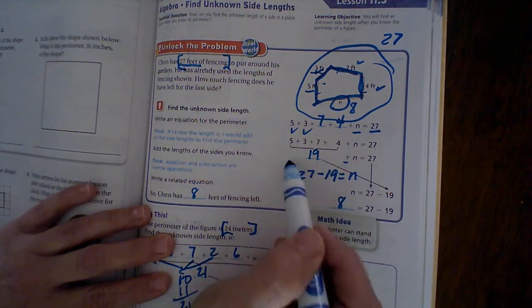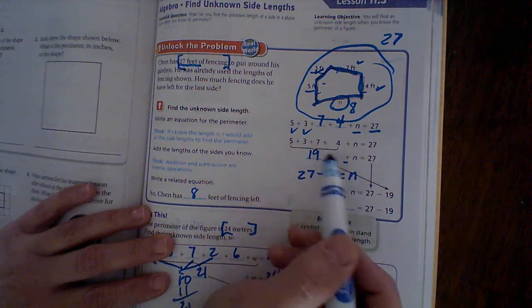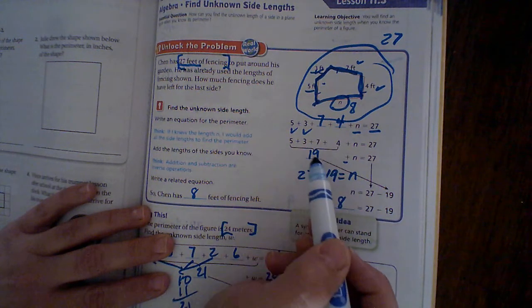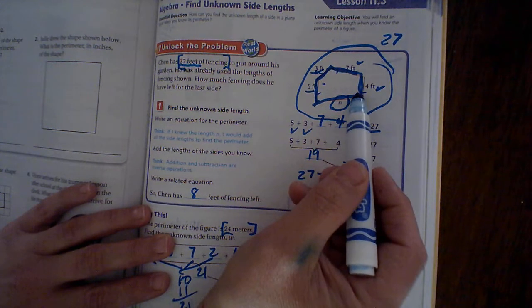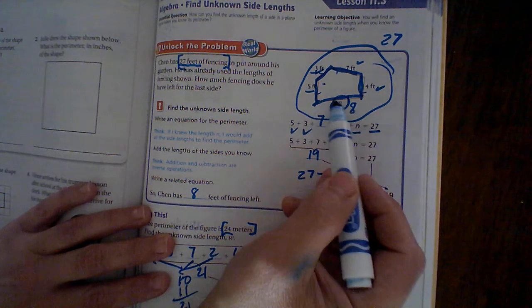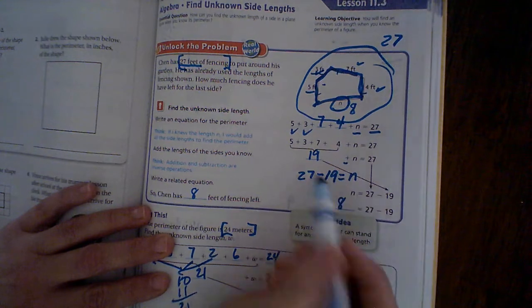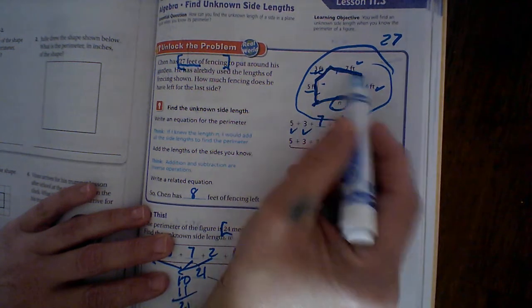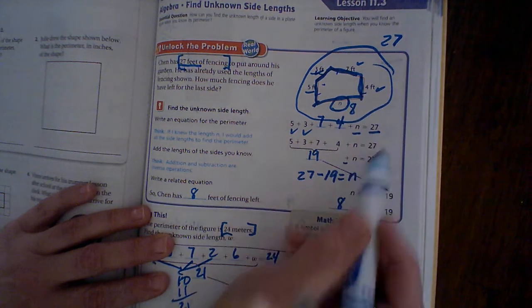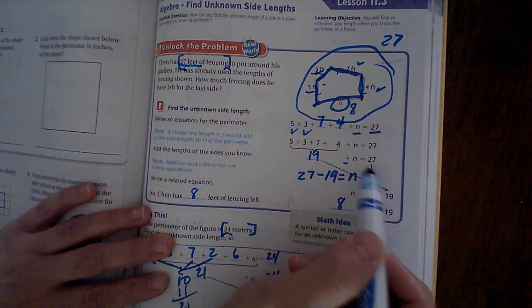So let's look at that. All 4 of those numbers equal 19. So from this vertex all around is 19. So we still have to figure out this side. Well, I'm going to say 19 plus n, because it's 19 plus that other side, n, equals 27.